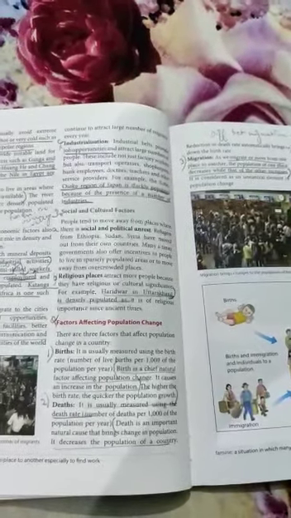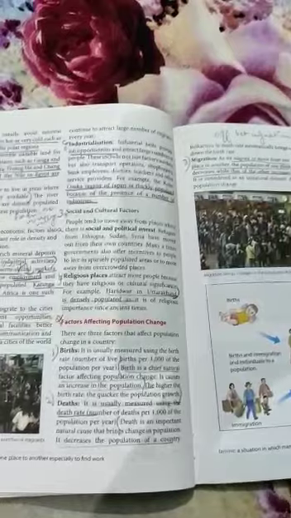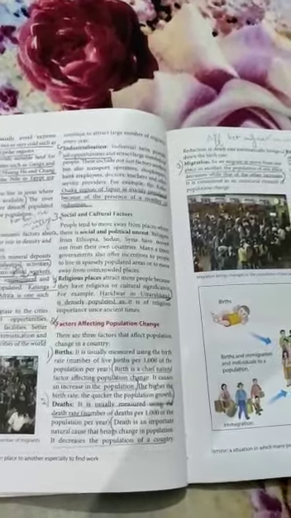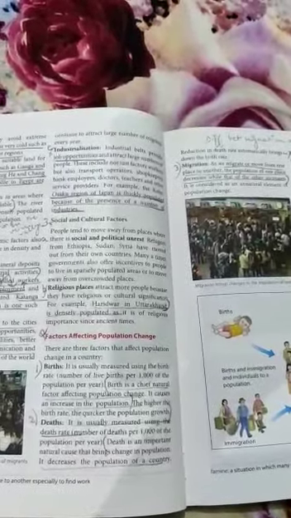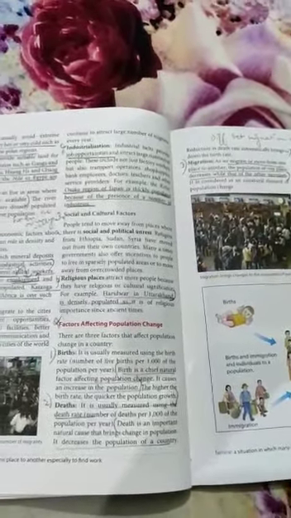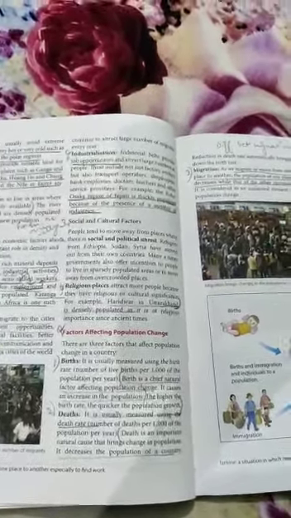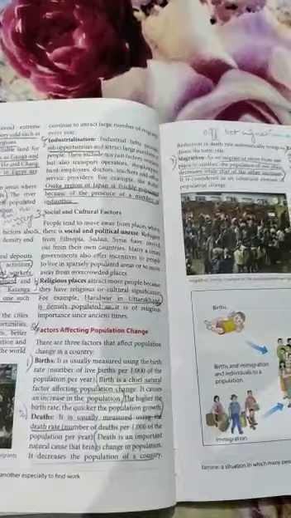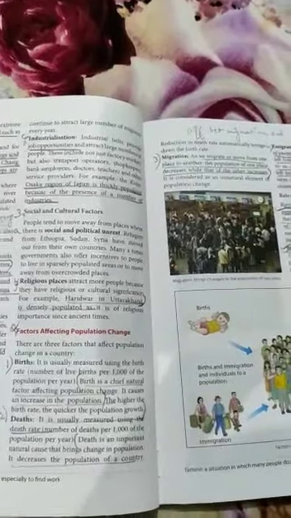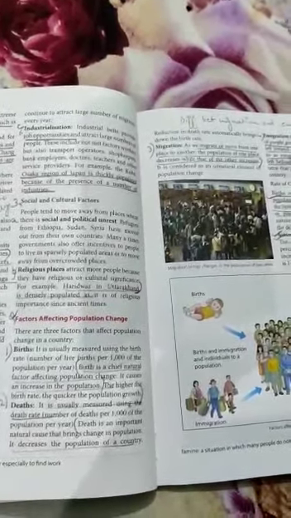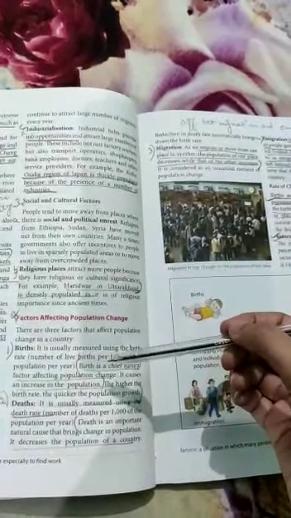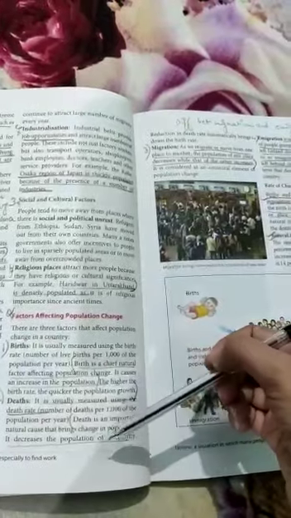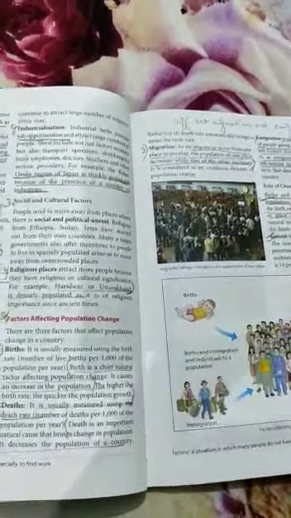Next is deaths. It is usually measured using the death rate. And what is death rate? Number of deaths per 1,000 of the population per year. So death is again an important natural cause like birth. But it brings change in population. How? It decreases the population of a country, whereas birth increases the population, death decreases it.